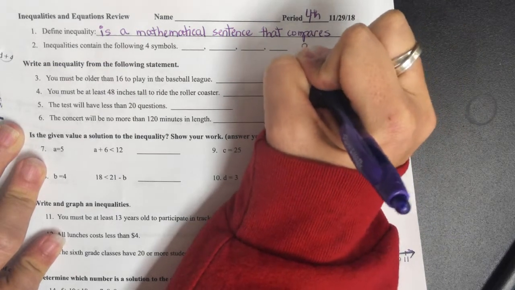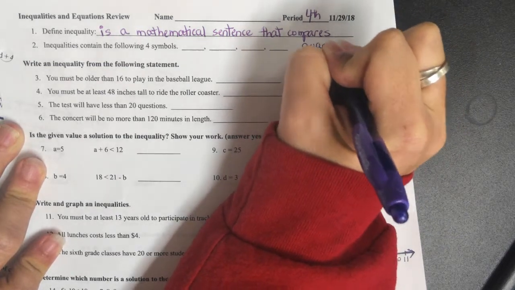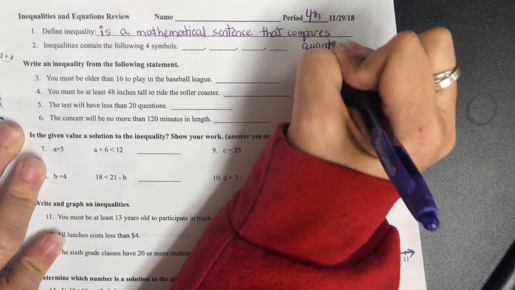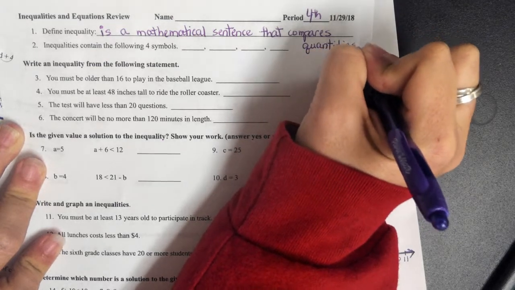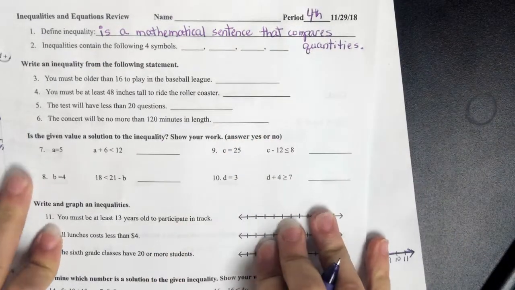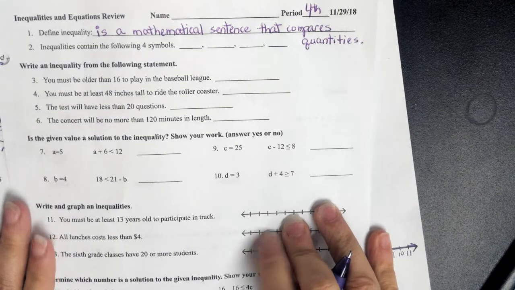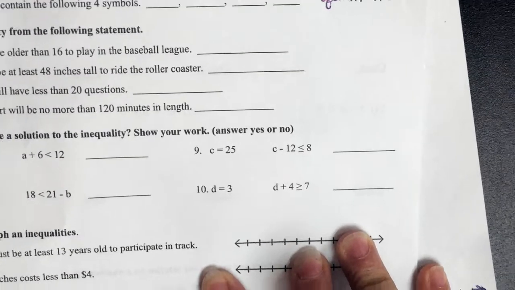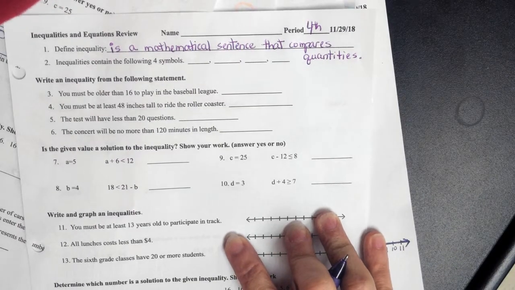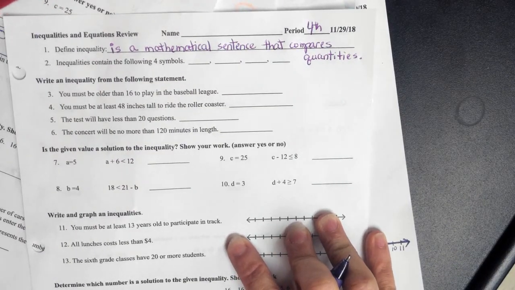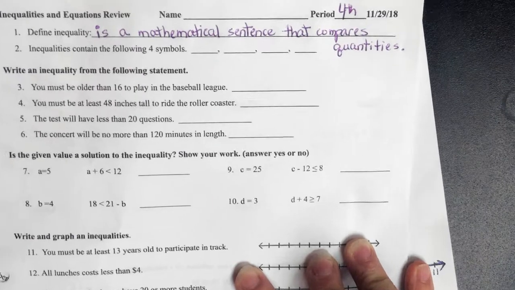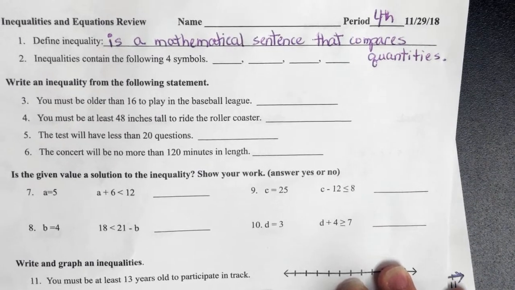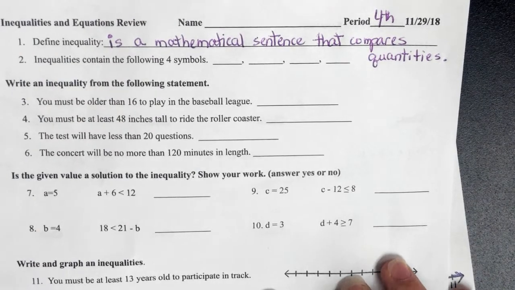Ooh, I ran out of room. I hadn't run out of room in any of the other classes. Quantities. Then I'm having to watch my spelling. Okay, so an inequality is a mathematical sentence. Whoa, slow down. That was kind of crazy. Well, I'm trying to make it all pretty, but it is not working. Give me a second. There we go for my friends in the back of the room.